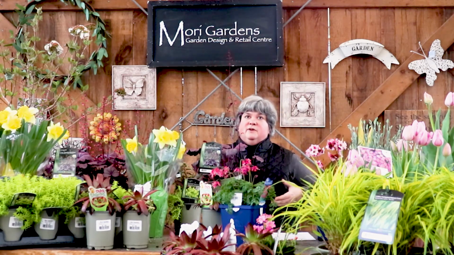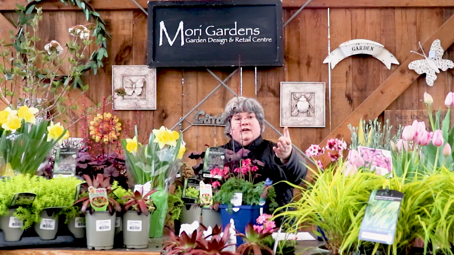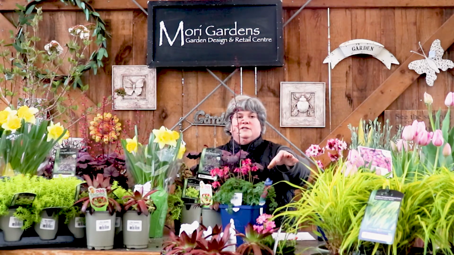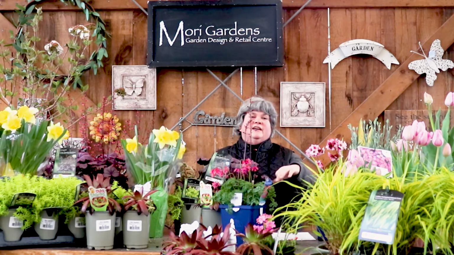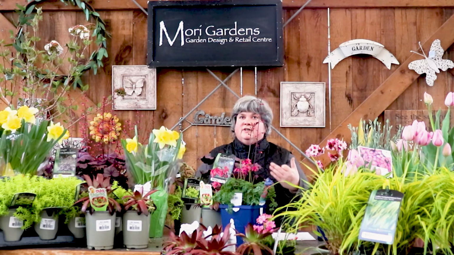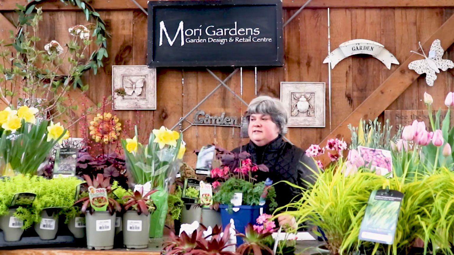So again, you want something maybe more spiky like a fern, or like the golden Hakonechloa grass at the front of this display that's more spiky as well and cascades over. So you also want a variety of shapes and forms in the garden. And it makes all the difference when you have a combination.